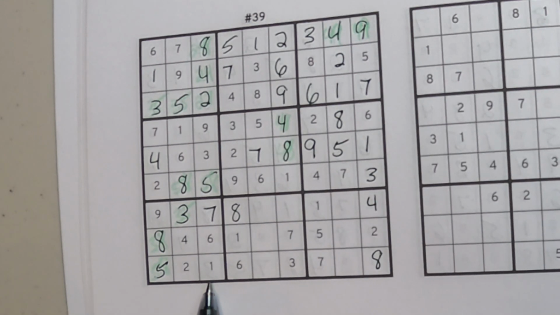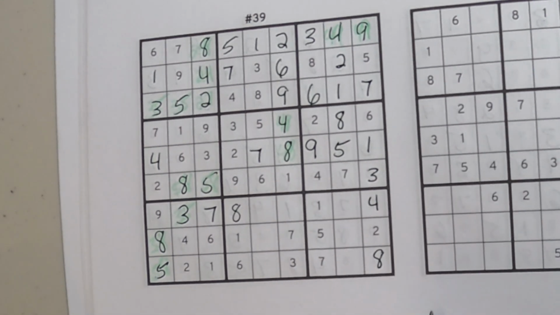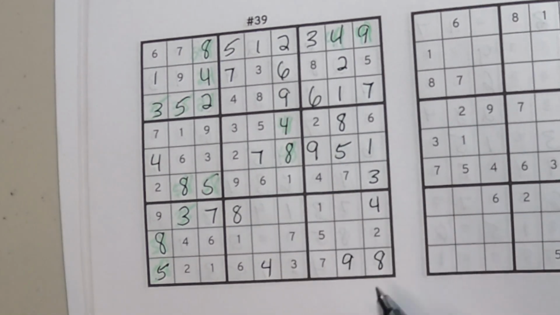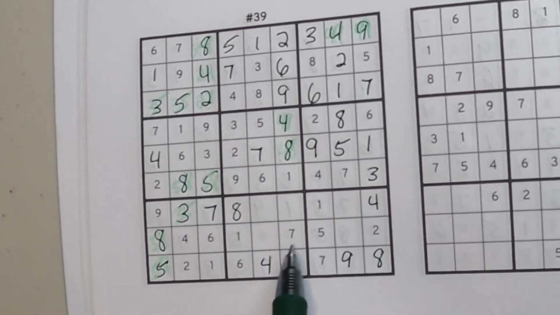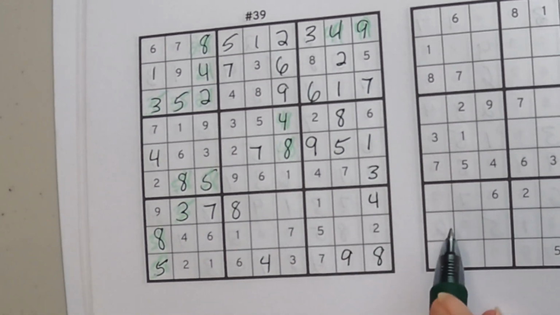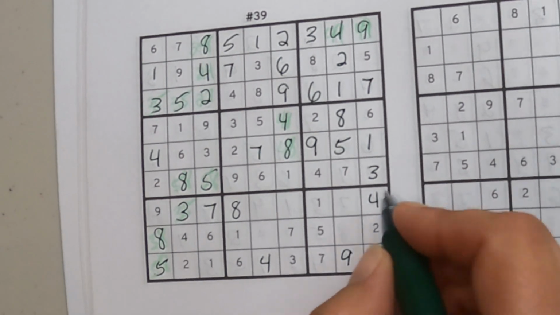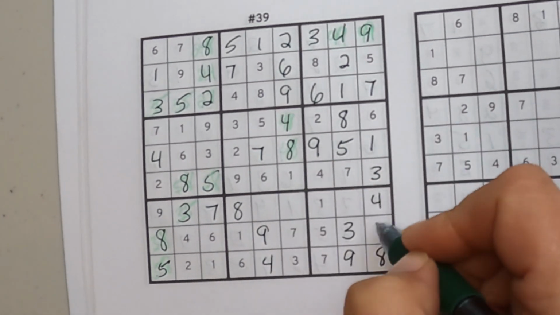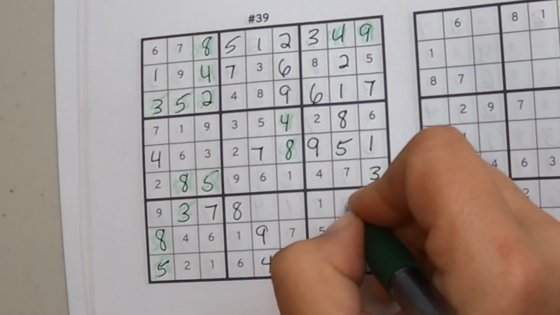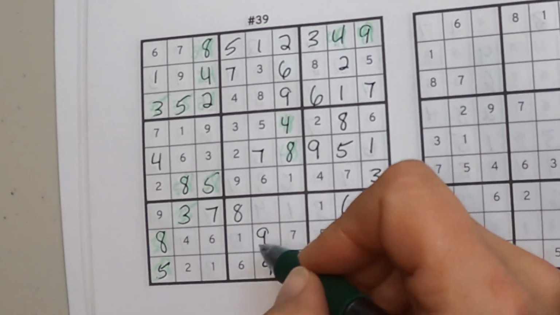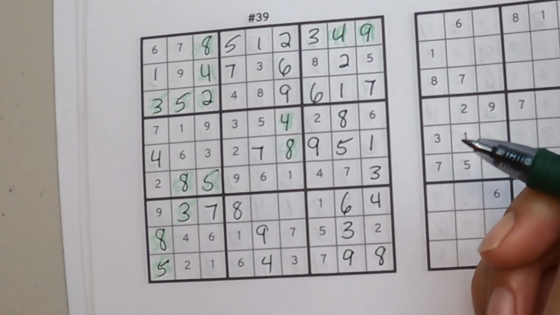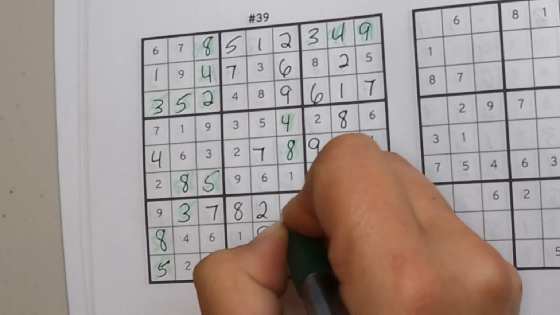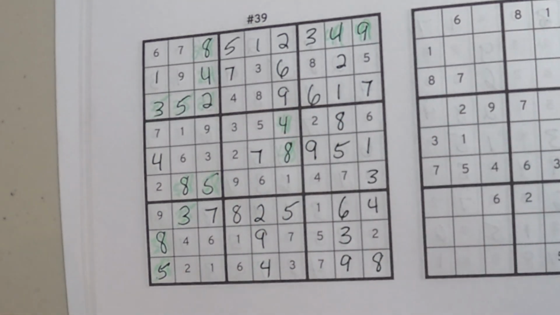For this bottom row now, we're missing 4 and 9. We've got a 4 here, so 9, 4. For this row, we're missing 3 and 9. We've got the 9 here, so 3, 9. For this box now, we're missing a 6. And for this box, we're missing 2 and 5. We've got a 5 here, so 2 and 5.